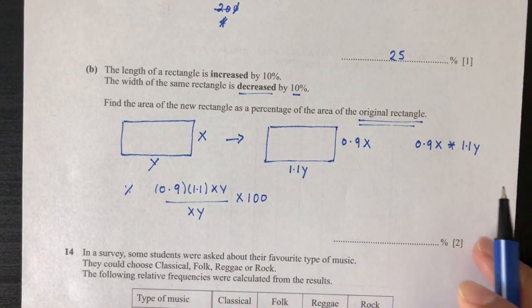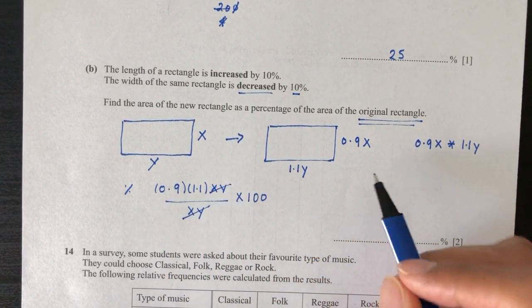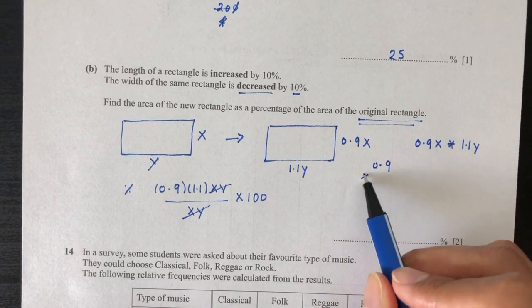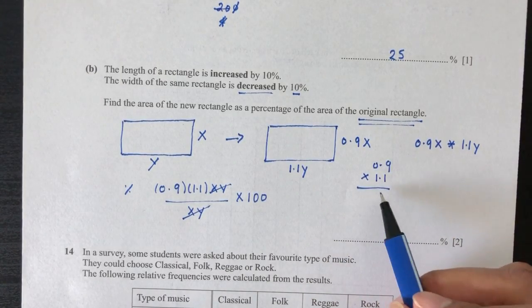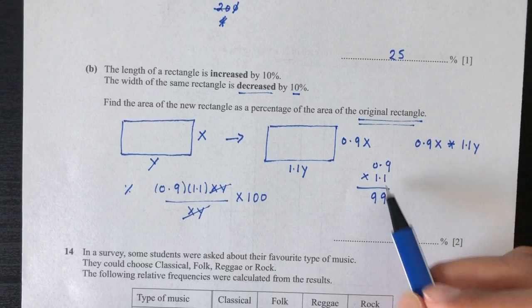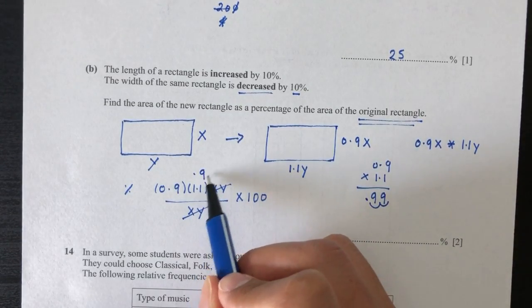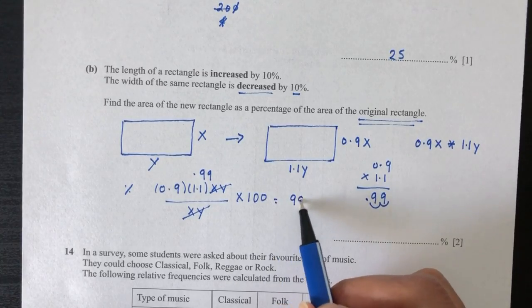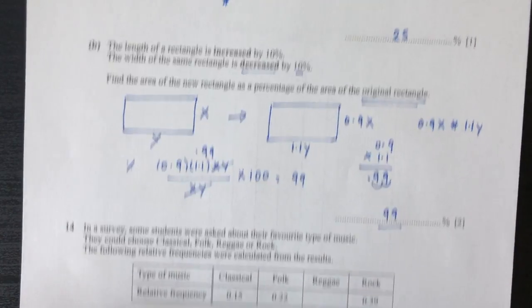The xy goes away. What is 0.9 times 1.1? We can just do 9 times 11, that will be 99. And here we have 2 decimal places, so you have to move by 2. So 0.99 times 100, that will be 99%. So that will be your answer for this one.